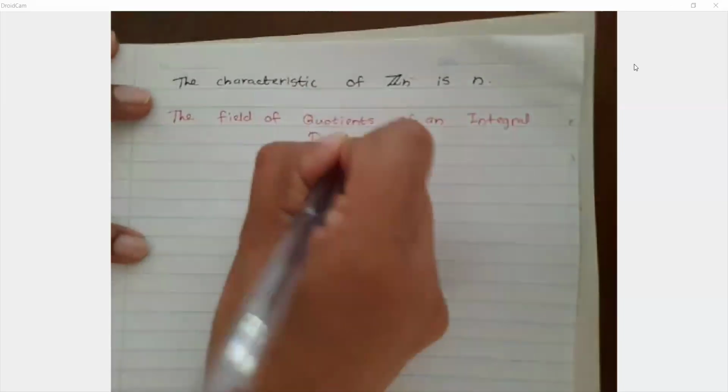Okay, once again, what do we mean by an integral domain? It's a commutative ring containing one with no zero divisors. Now, in one theorem, we actually discussed this last time also. We proved that finite integral domains are fields.